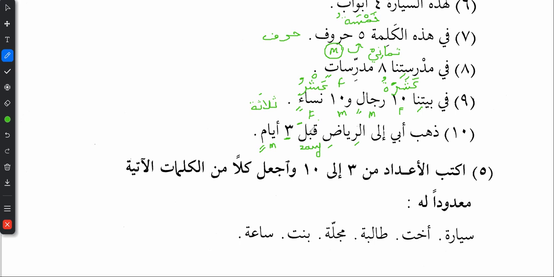Whenever you see a zarf and after the zarf a noun is coming, know that the zarf plus the noun is an idafa structure. So salasa becomes mudaf ilayhi for qabla, and its haraka will be kasra. And then ayyamin will be in the position of mudaf ilayh.